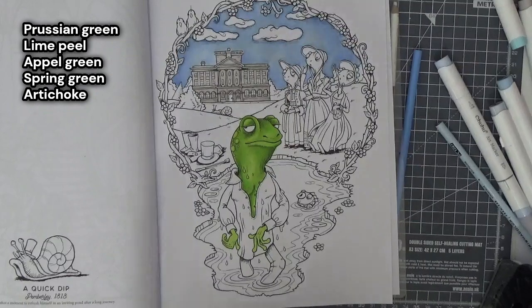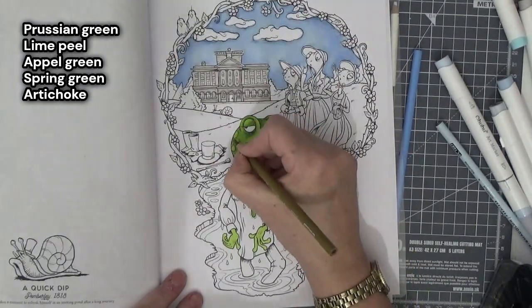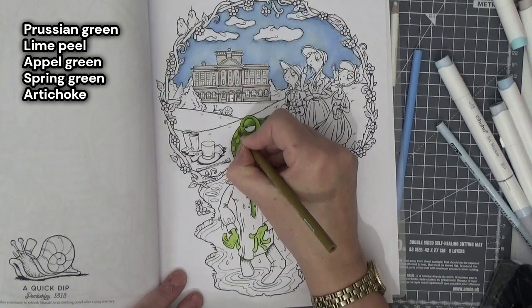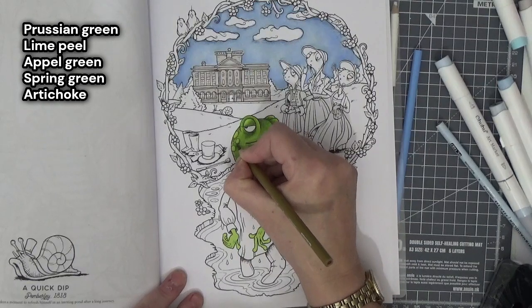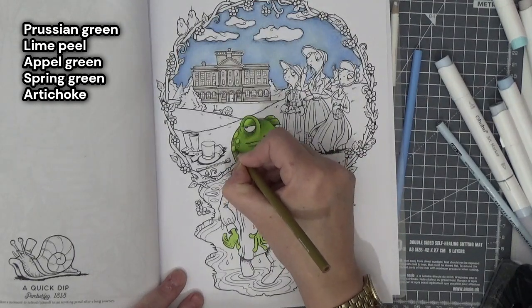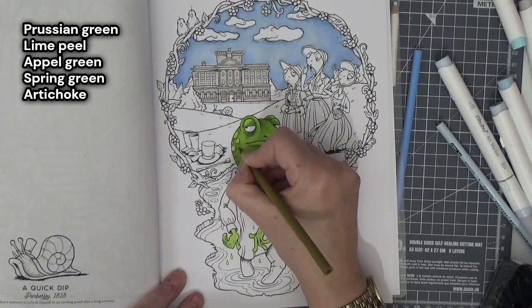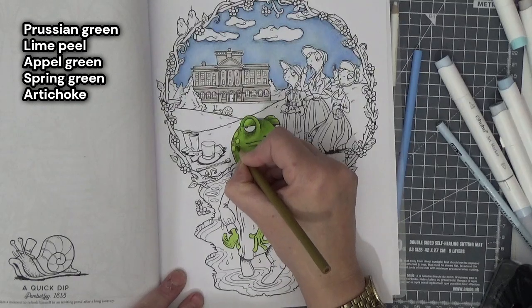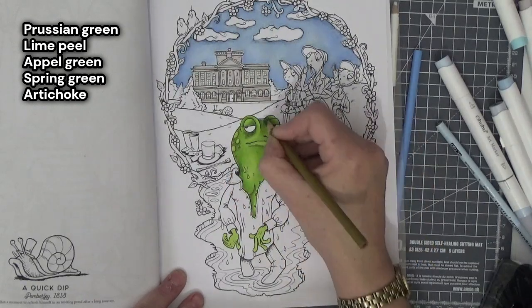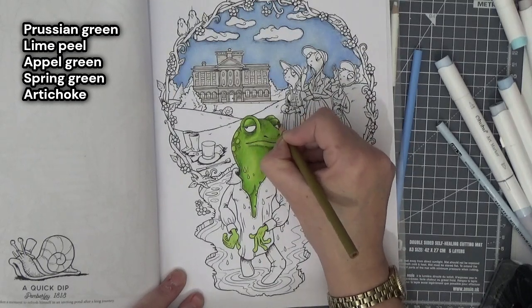Yes, I like him. He looks really bright on camera. He's much more toned down now. So I'm going to take the artichoke and I'm just going to come round his little markings. Just give them a little bit of shadow so they sort of pop off. And we can put some of that in some of the darker areas too.